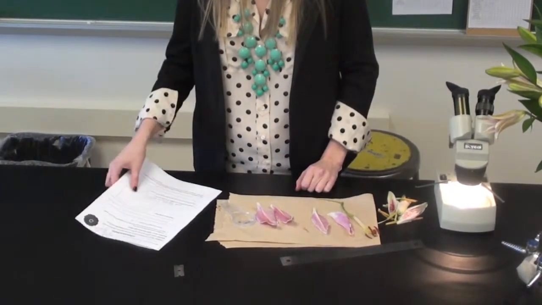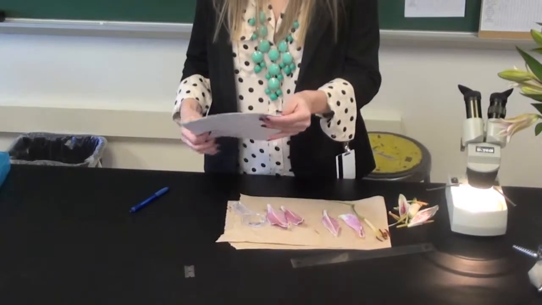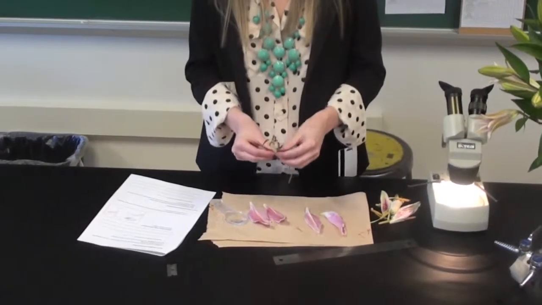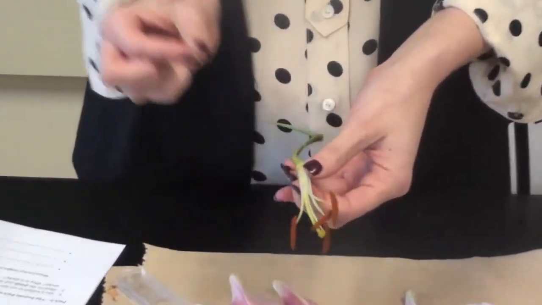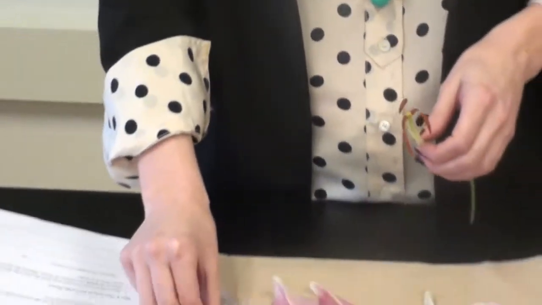The next step is to move into the male reproductive part of the flower. So that is the stamen. So you're going to remove the entire part of the stamen, including the filament, which is this bottom part, and the anther. So remove all of those.